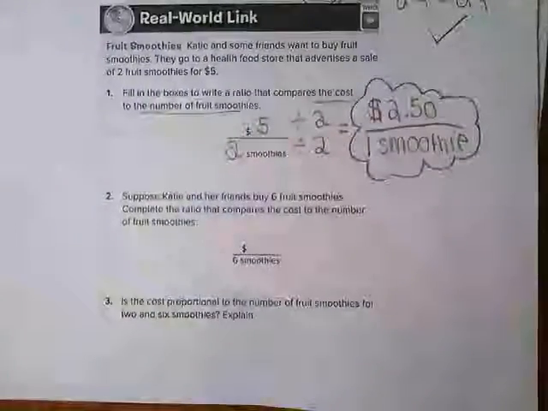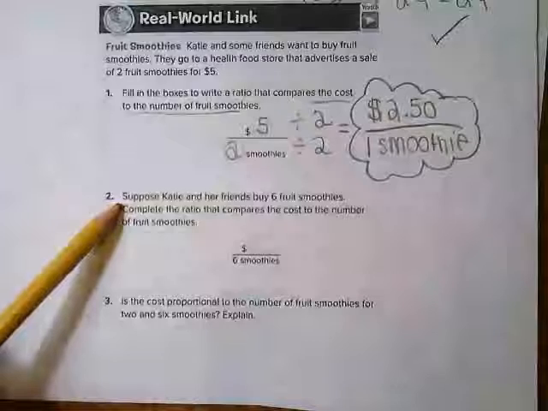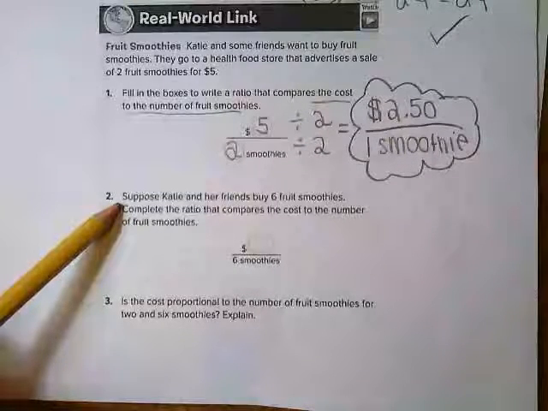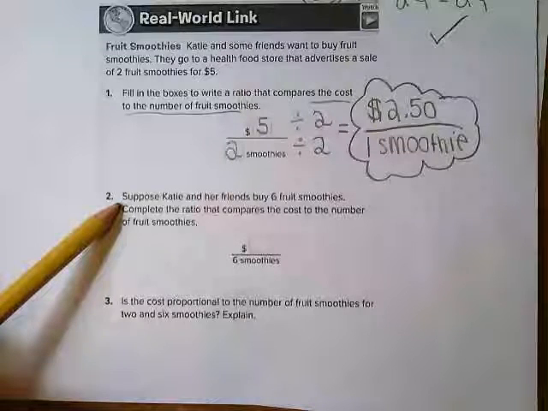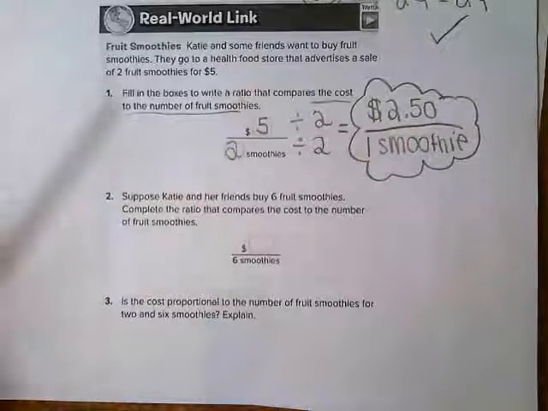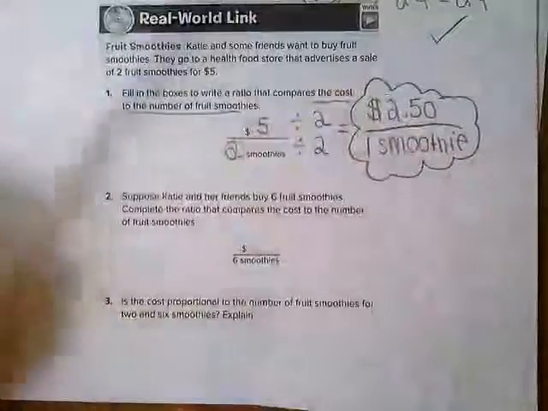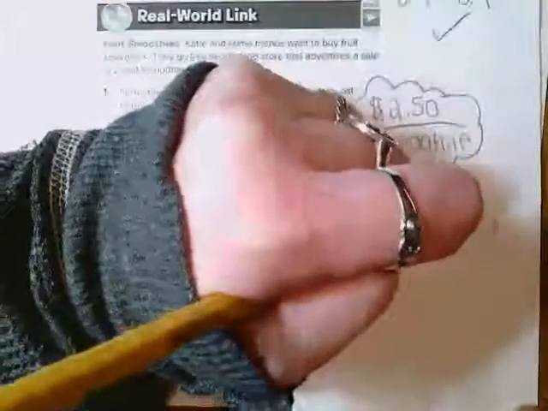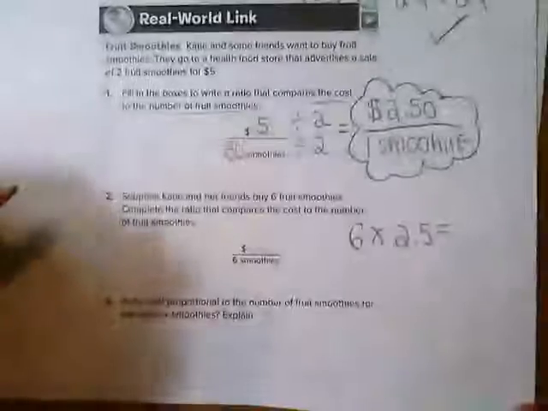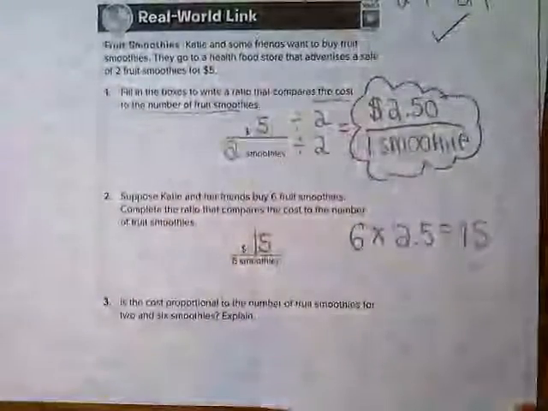All right, so now if I'm looking at question 2, suppose Katie and her friends buy 6 fruit smoothies. Complete the ratio that compares the cost to the number of fruit smoothies. Okay, so here we're just doing 6 smoothies. We know one smoothie costs $2.50. So really we're just multiplying 6 times 2.5, or 6 times $2.50. When you multiply that out, you should get 15. So it would be $15 for 6 smoothies.